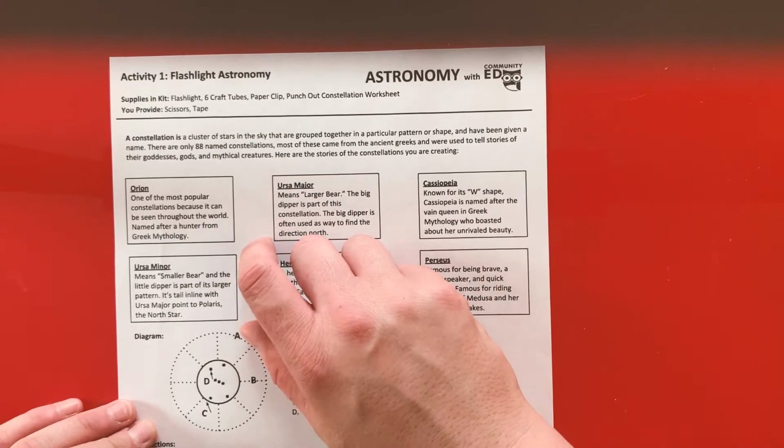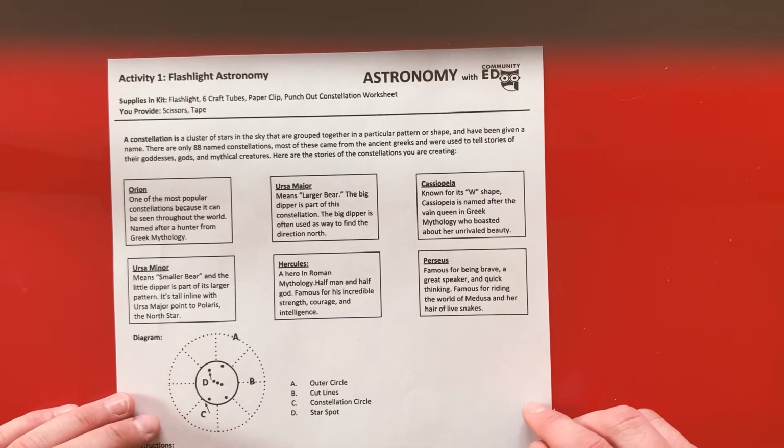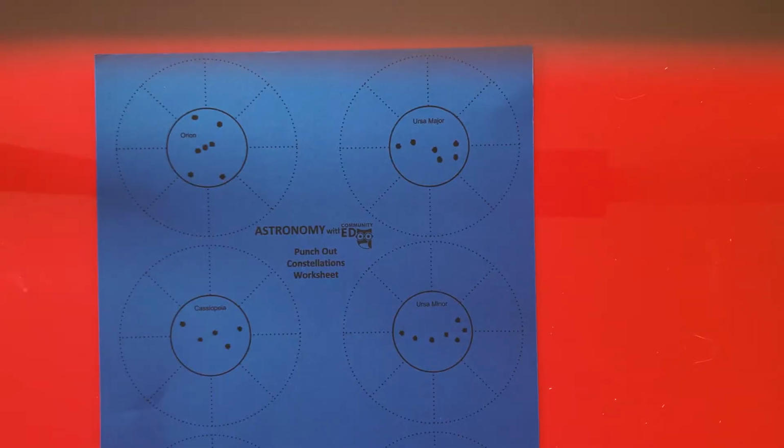Now, what we're going to be doing today is we're going to be making constellations. Constellations are a cluster of stars in the sky that are grouped together in a particular pattern or shape and have been given a name. There are 88 named constellations. Most of these came from the ancient Greeks and were used to tell stories of their goddesses, gods, and mythical creatures. Each constellation has a story.